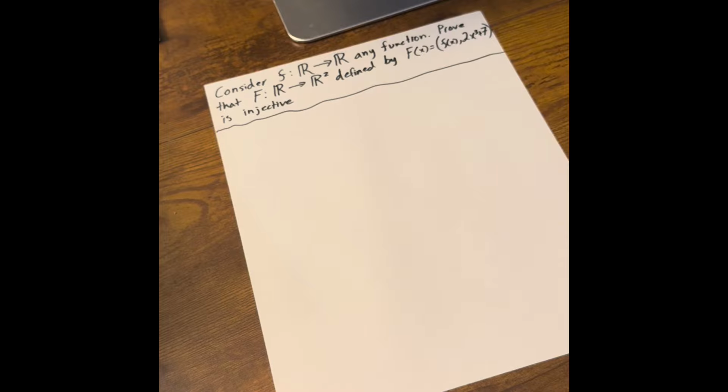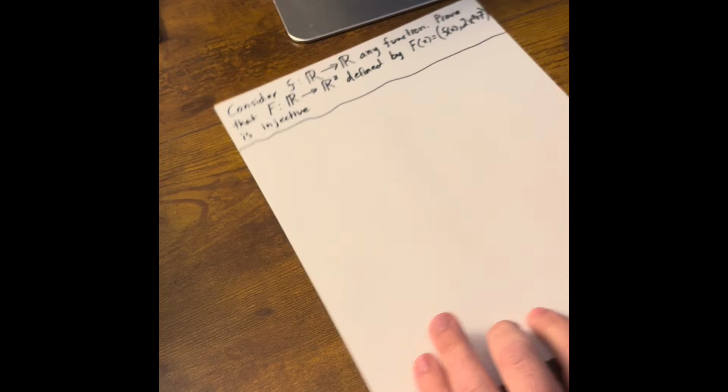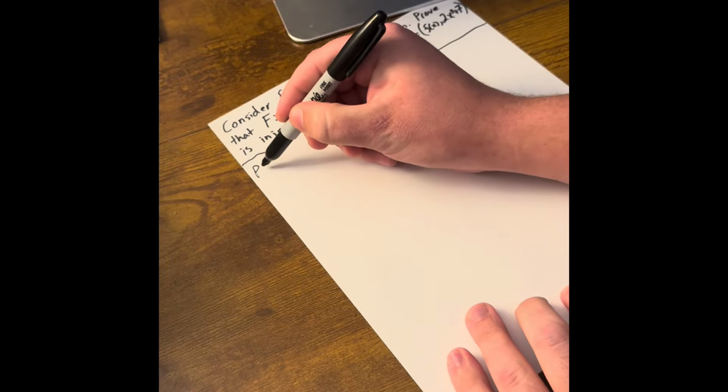All right, so we have the problem: consider any function f going from the real numbers to the real numbers. Prove that big F going from the real numbers to R2, defined by F of x is equal to f of x, comma, 2x cubed plus 7, is injective. All right, so the first thing we're going to do is prove this directly.